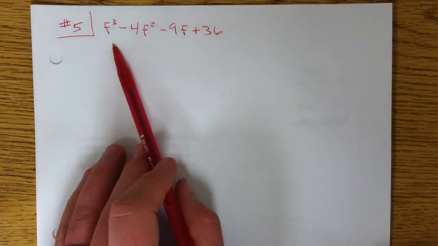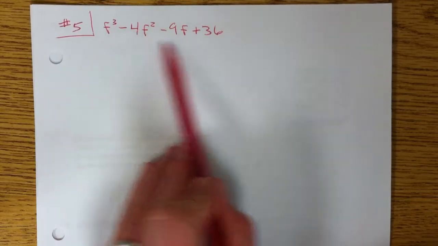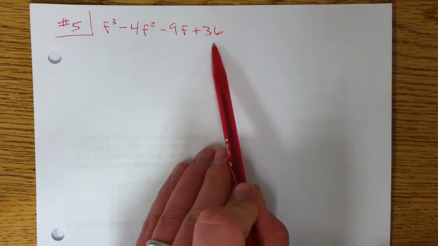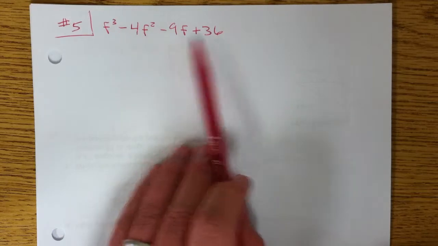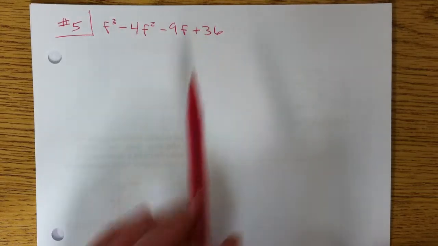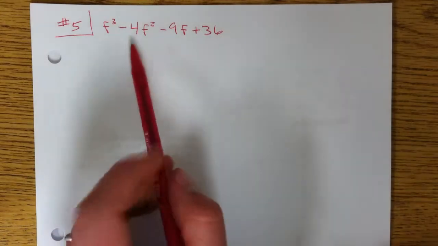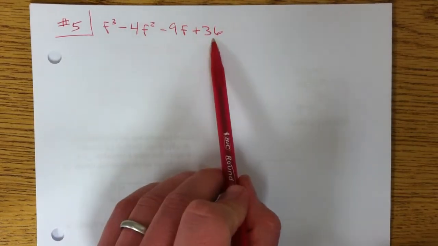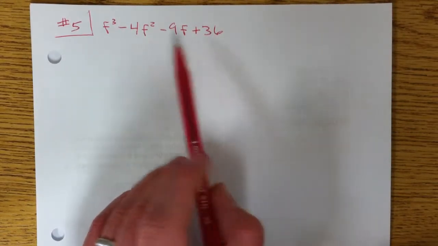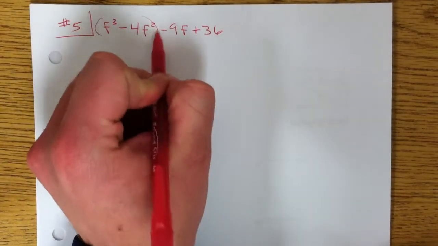So for this first section it says factor each polynomial. This one's a 4-term polynomial. So when you see 4 terms, the first thing you should be thinking is, I'm going to be doing factoring by grouping. But also you should be thinking, look for a greatest common factor. So first, is there a greatest common factor here? The answer is no.